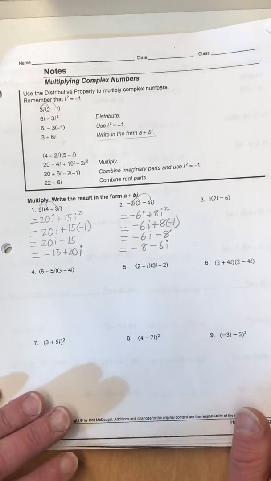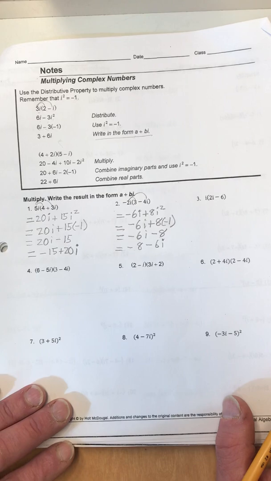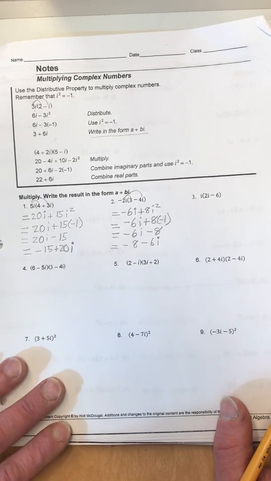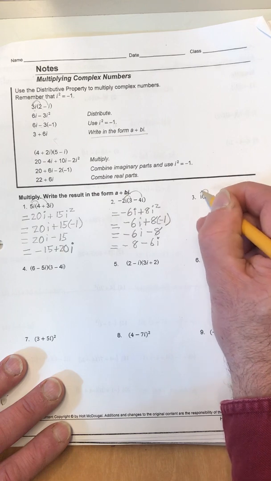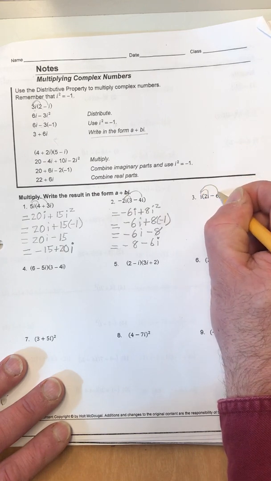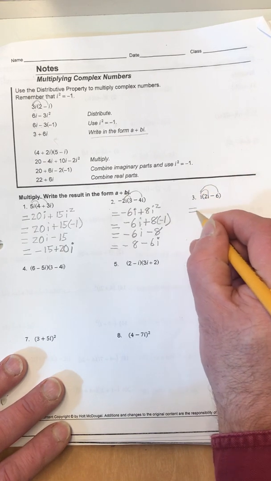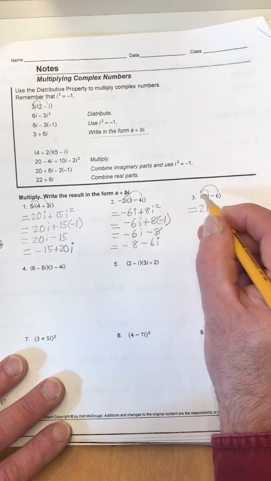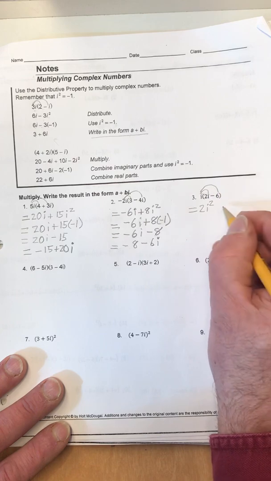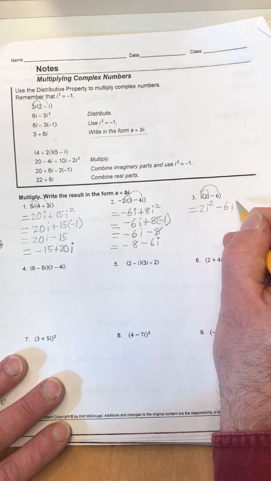Okay, so number 3, I'm going to multiply i times 2i and i times negative 6. Okay, i times 2i is 2i squared. i times negative 6 is negative 6i.